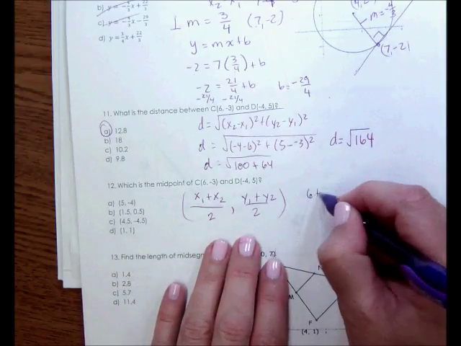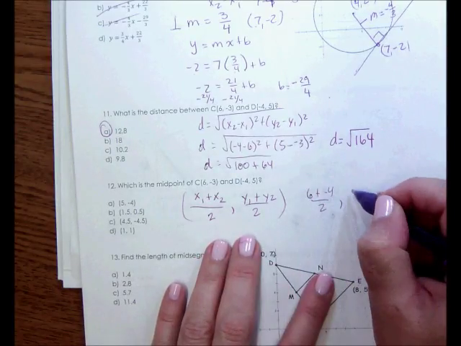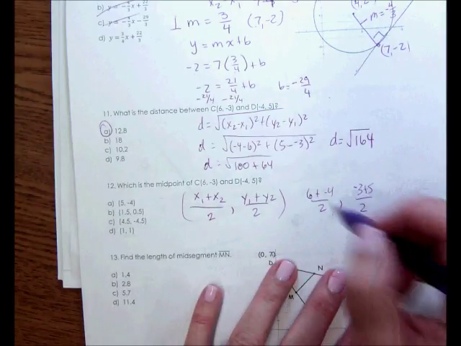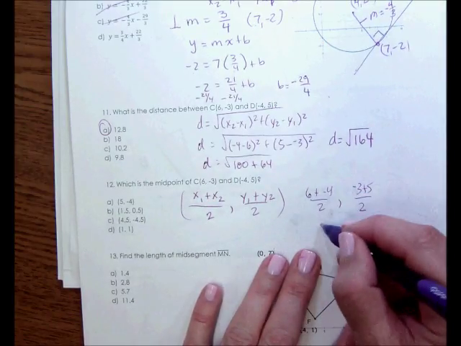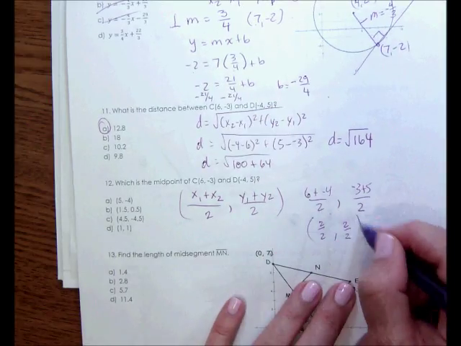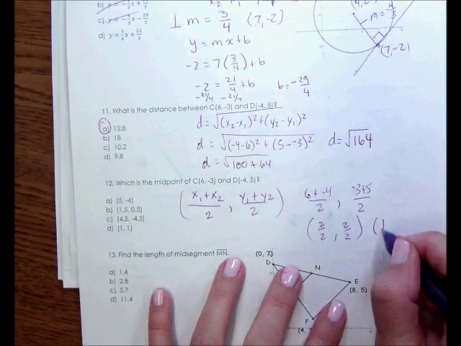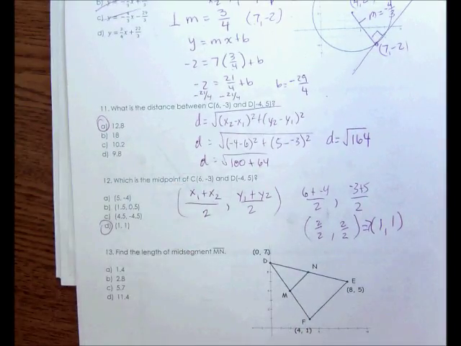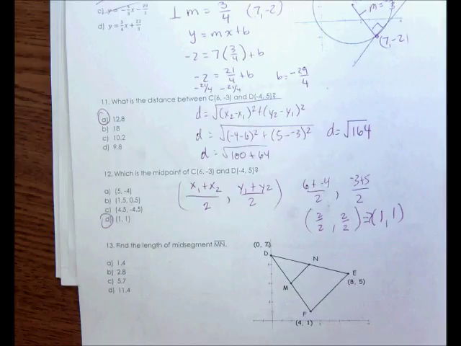So 6 plus -4 divided by 2, and then -3 plus 5 divided by 2. So it's going to be 2 divided by 2 and 2 divided by 2, which simplifies to 1, 1. So the answer is D.